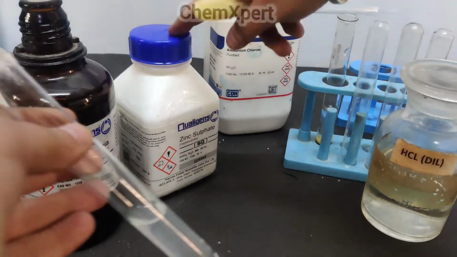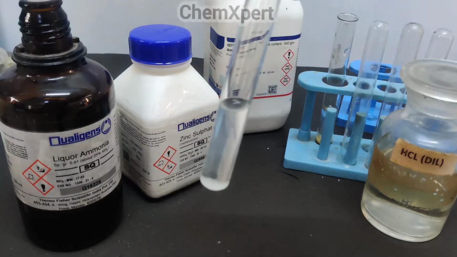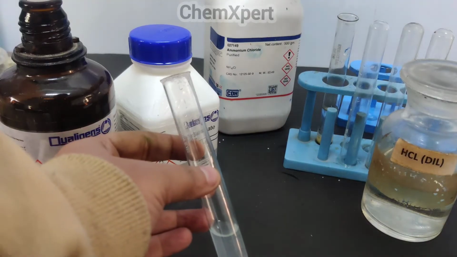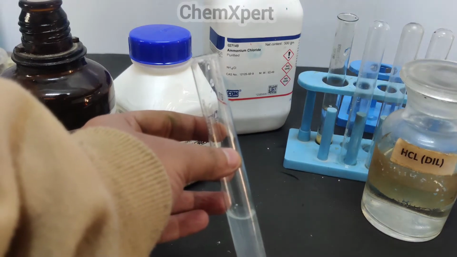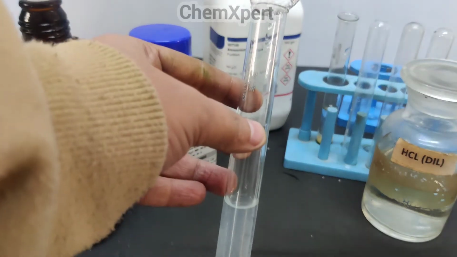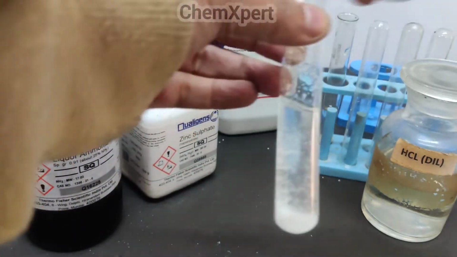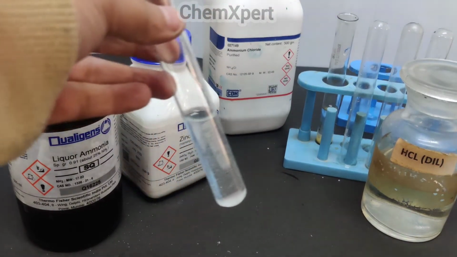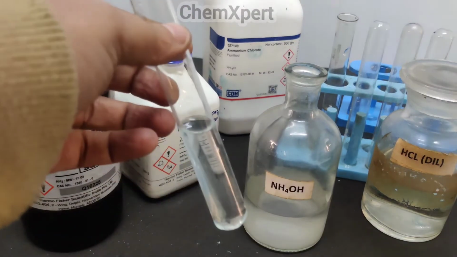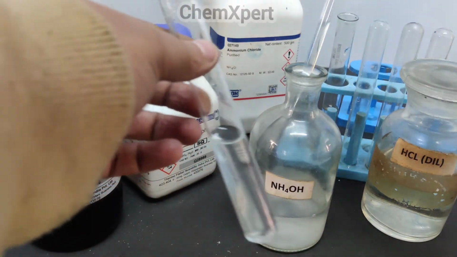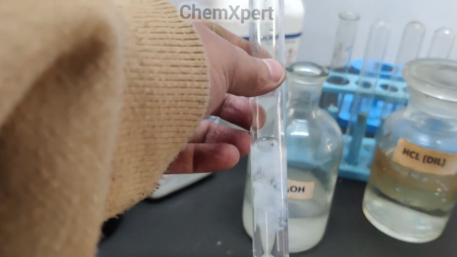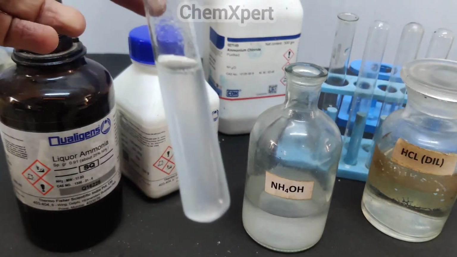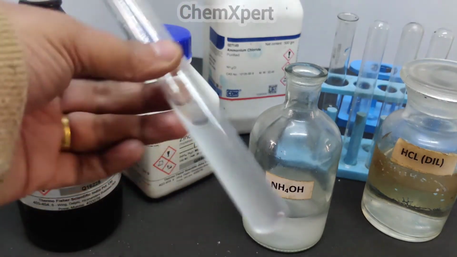I have just taken zinc sulphate and water, and with the water I have prepared the solution. Now I will add NH4Cl. You can observe I am adding solid NH4Cl into it, and then I add ammonium hydroxide. As you can observe, it is completely dissolved, there is no precipitate, which means group 3 is absent.